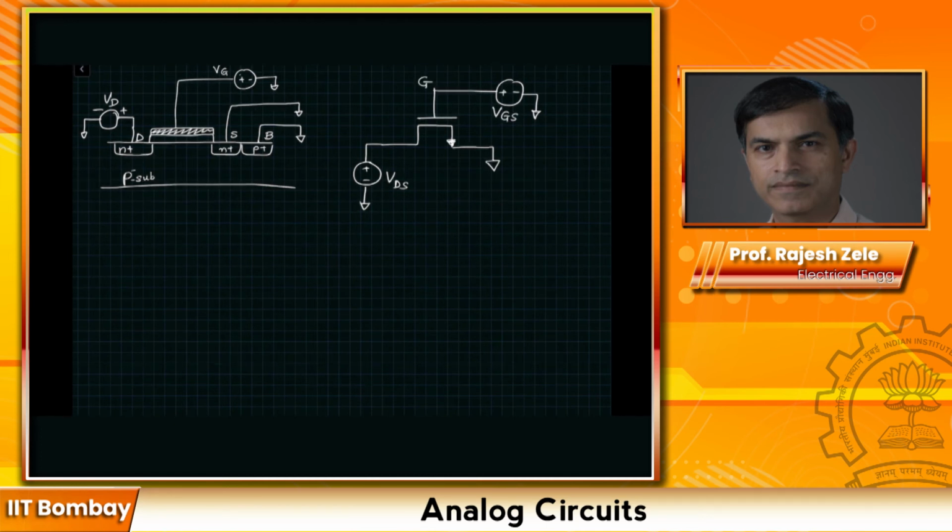Now we will draw the transfer characteristics or IV characteristics of the device based on what we know so far. So what do we know so far? Let's draw axes here first. On the x-axis I have VGS. On the y-axis I have IDS.